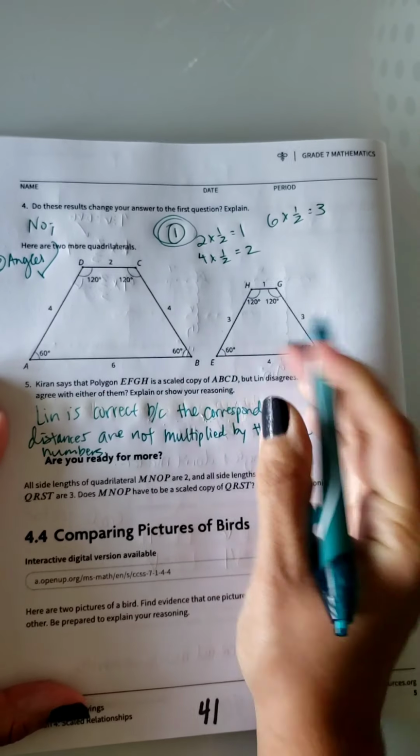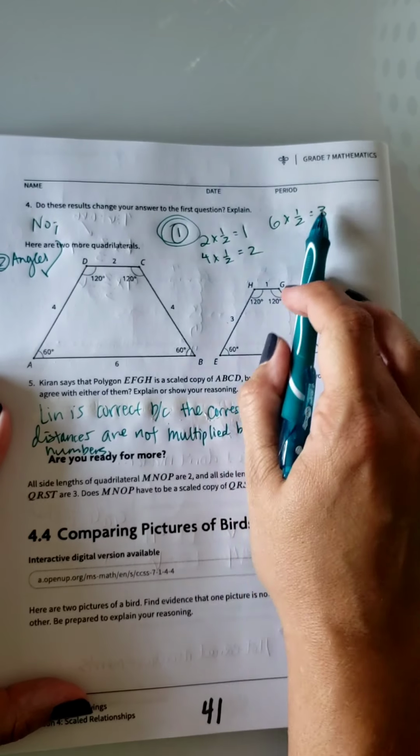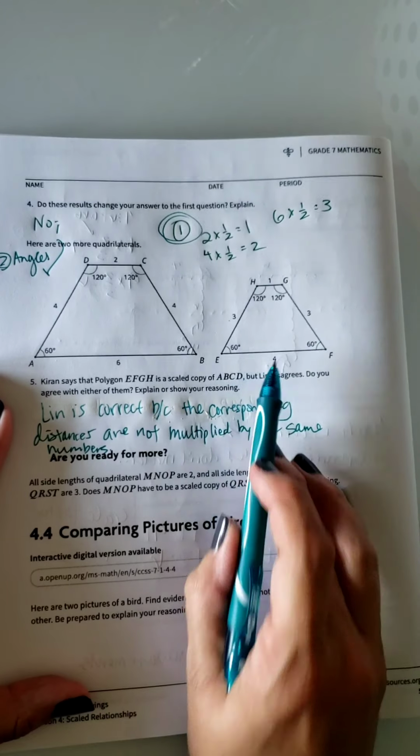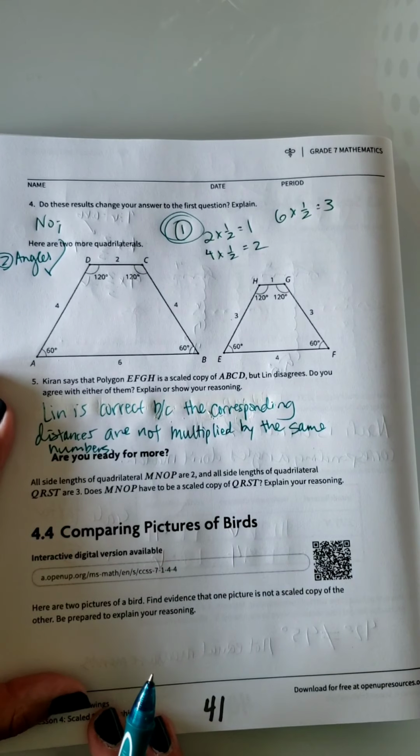And we figured that out because it's not a scale factor, right? This should be a 1, a 2, and a 3, and they are not. It's a 1, a 3, and a 4. So not multiplied by the same numbers.